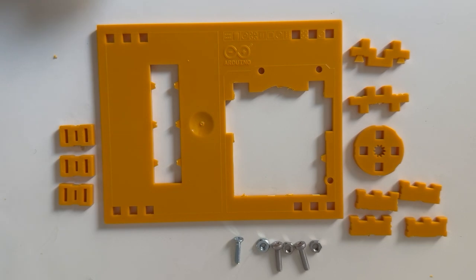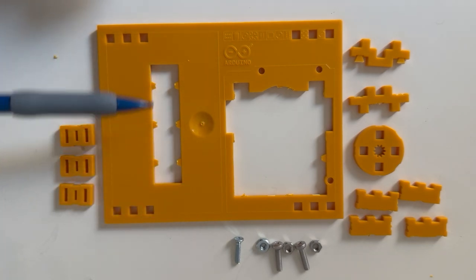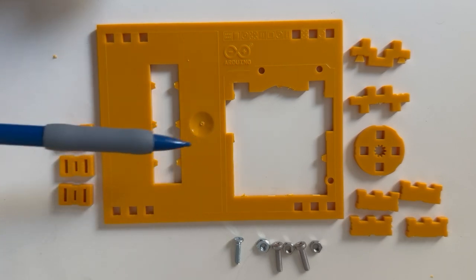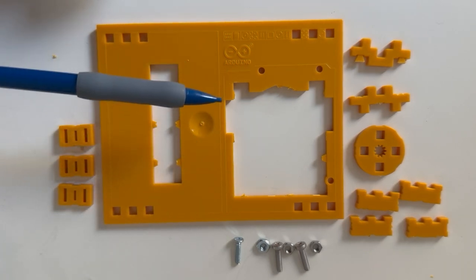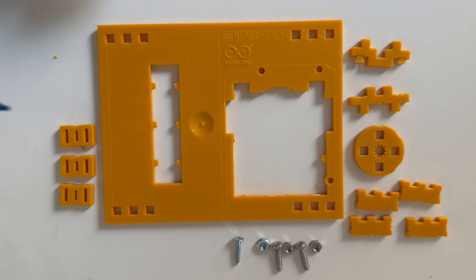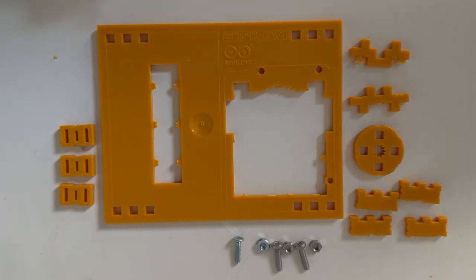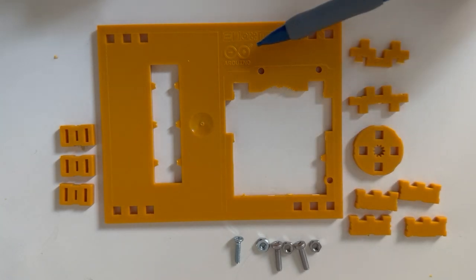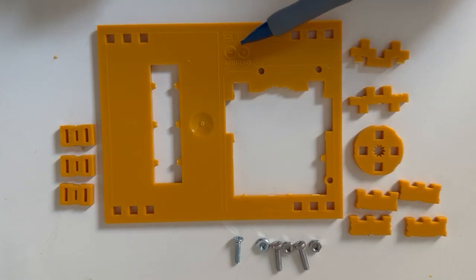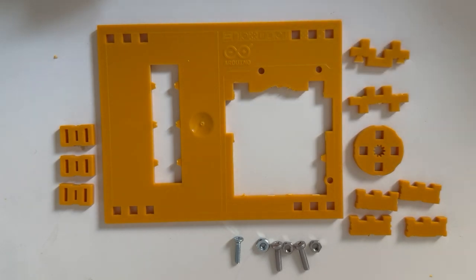And then obviously we're going to screw it in. So our breadboard is going to be taped here, and our Arduino board is going to be screwed in over here. So I'm going to go ahead and put in these pieces, and we'll show you what that looks like in a moment. One thing, just remember that the Arduino symbol's on top.